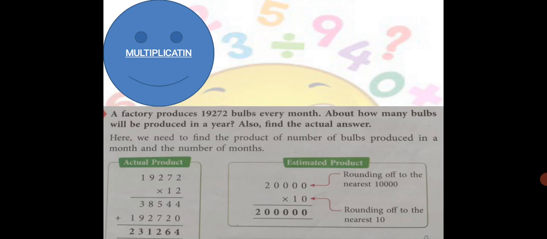A factory produces 19,272 bulbs every month. About how many bulbs will be produced in a year?